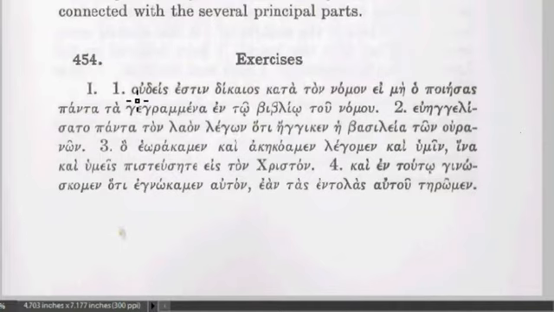Oudeis, we know, is the word that means no one or nothing. This is personal. It's first person, masculine, so we're going to say no one. Estin is the third person singular of is, enclitic, and so of course we don't turn this accent that we have here into a grave, just reminding you of that. Oudeis estin, no one is. Dikaios, righteous, no one is righteous. Kata ton nomon. Kata, of course, with the accusative, means according to. So no one is righteous according to the law.